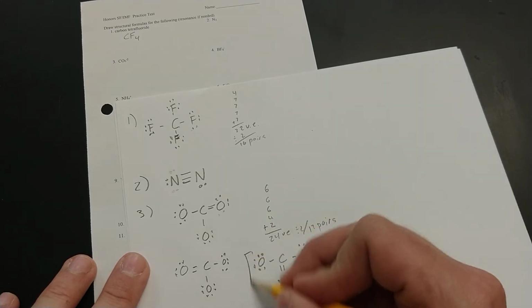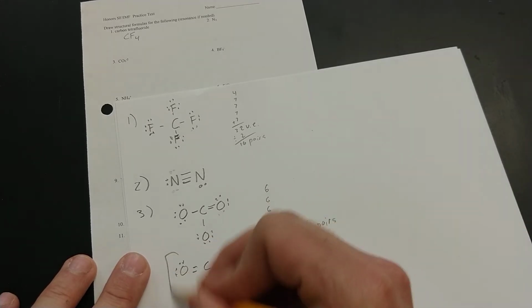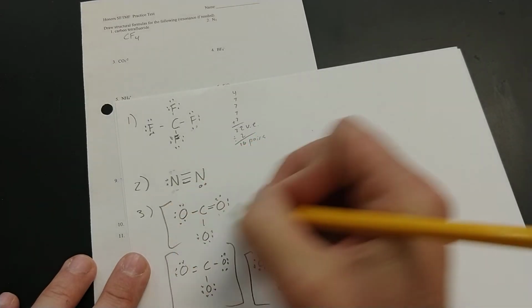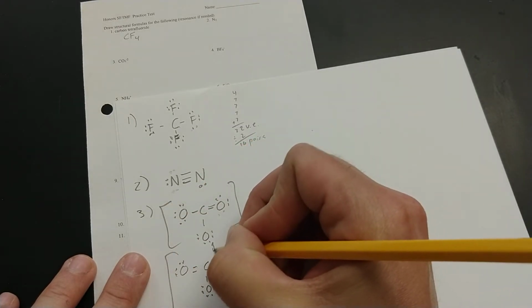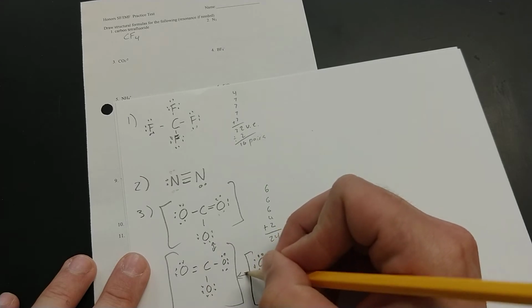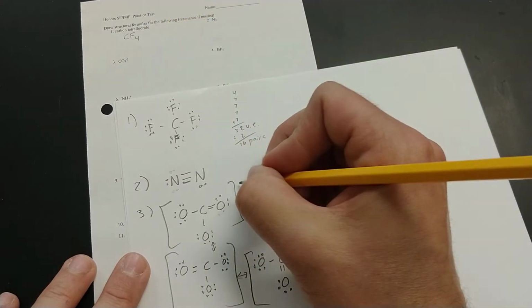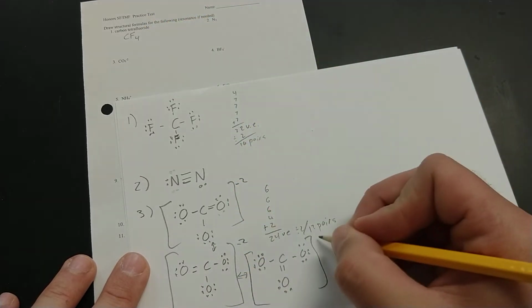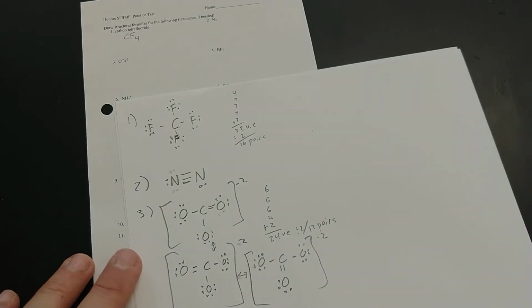So those are our resonance structures. So we'll put some brackets around those, put some arrows in between them, and then since it had a -2 charge, we'll put a -2 on it as well.